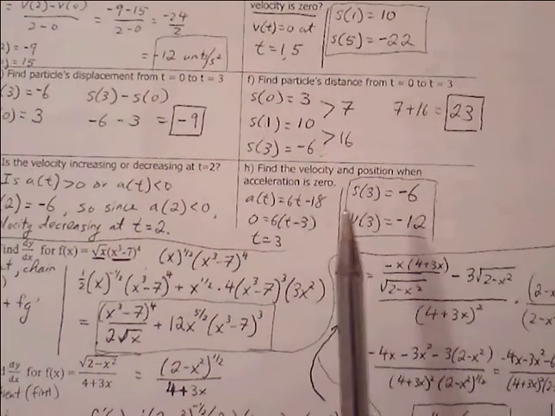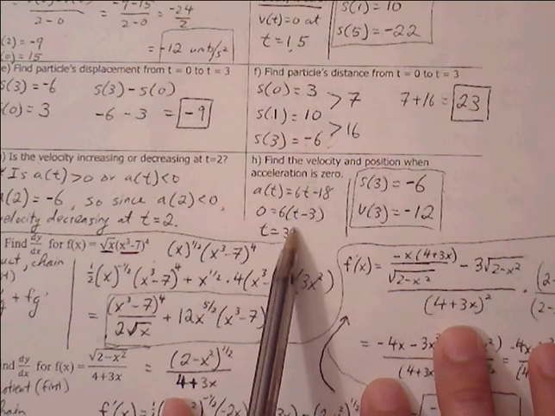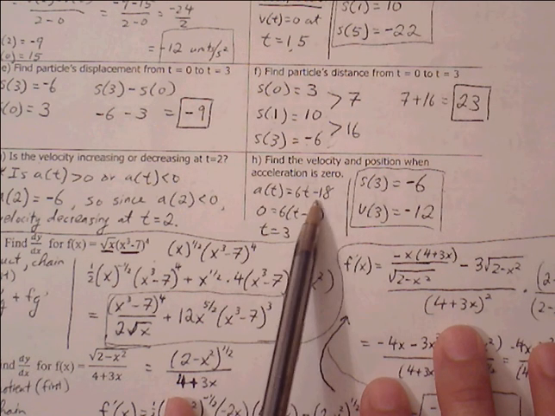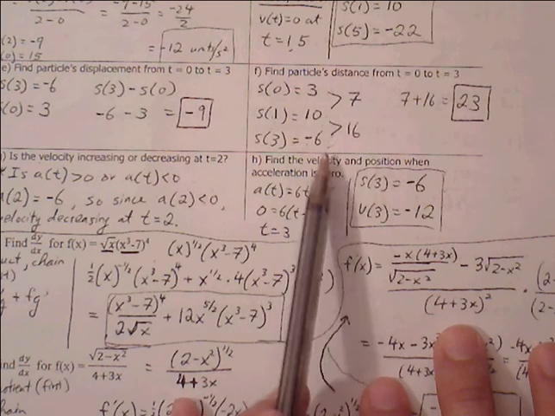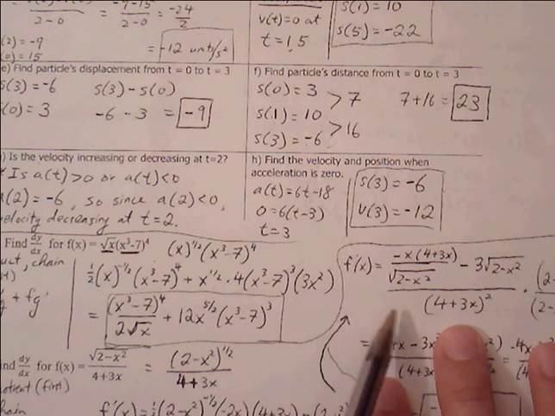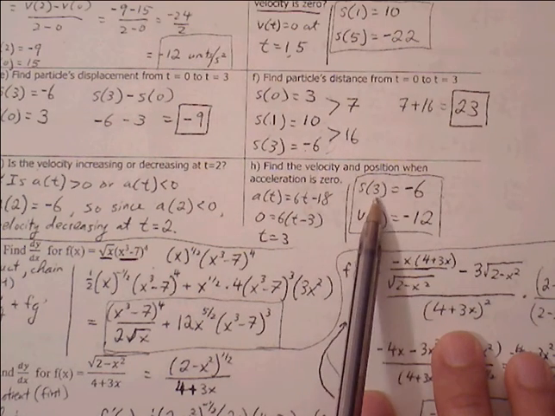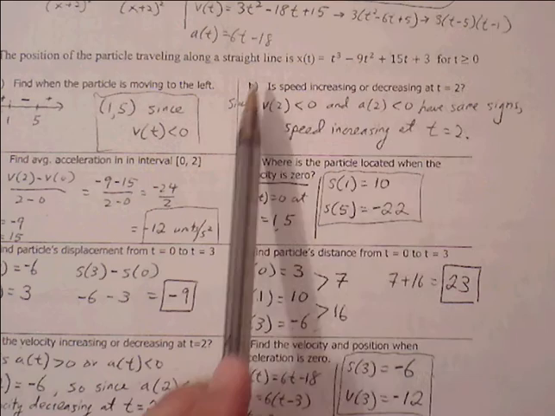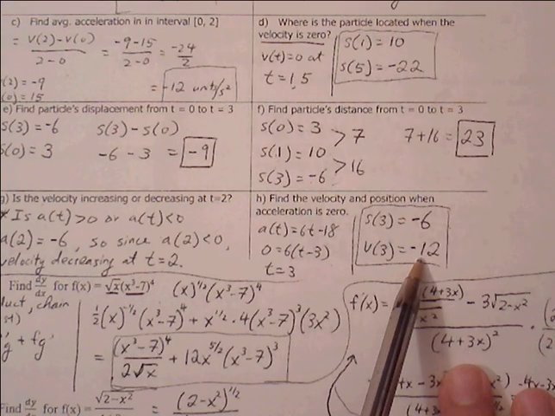Part H, find the velocity and position when the acceleration is 0. So we can find the time when the acceleration is 0. We take the acceleration function, set that equal to 0, t equals 3. Now we can plug 3 into the velocity and the position function to find the corresponding answers. So plug 3 into the position function, or x of 3, we'll get -6. And then also plug 3 into the velocity function, and we'll get -6 as the position and -12 as the velocity.